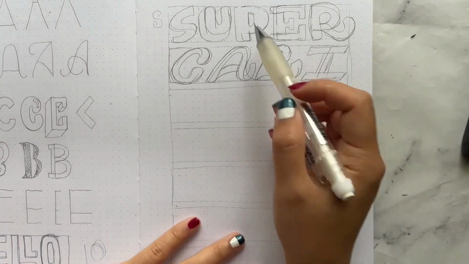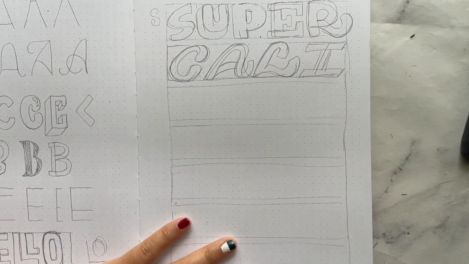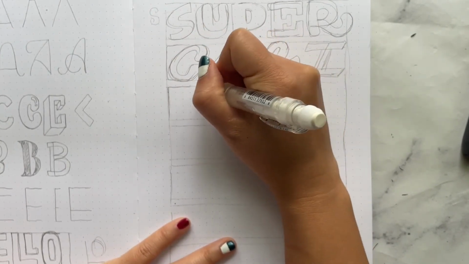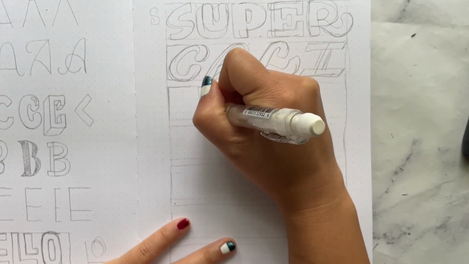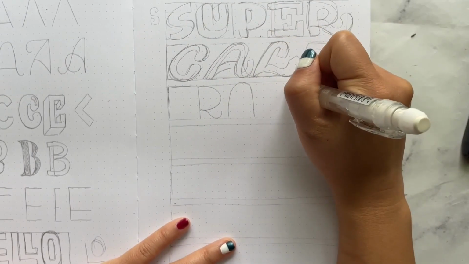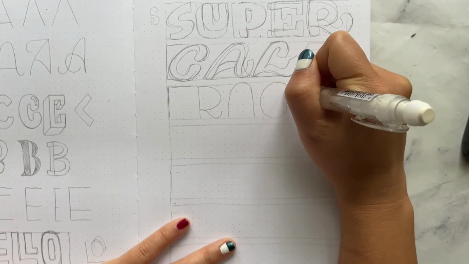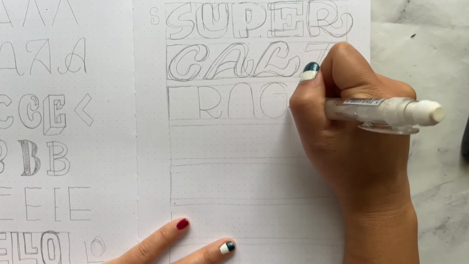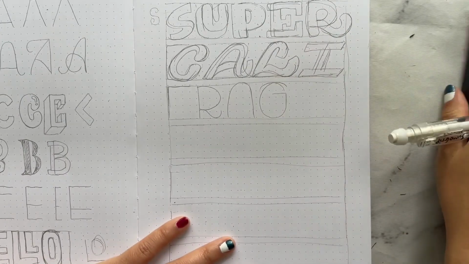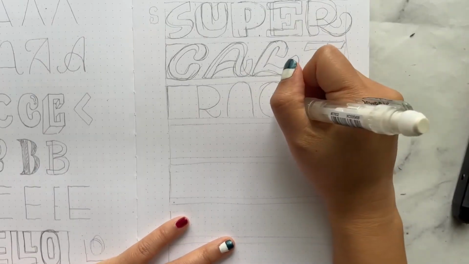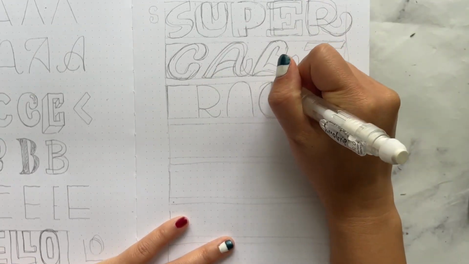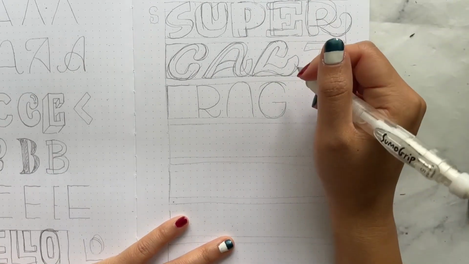So next one is fragile, which is a little bit of a longer word. So we're going to have to watch our spacing. We'll do a curvy. And then the G. With the G, you can also change the placement of your, I guess it's not really a crossbar, but that little area. And it will change the way it looks. So let's see what happens if we do it lower. All right, so it's a little bit different.